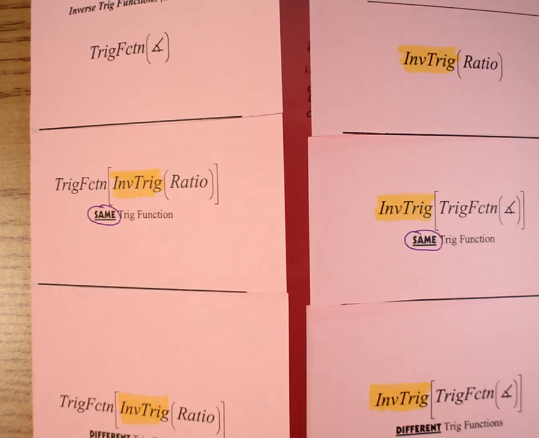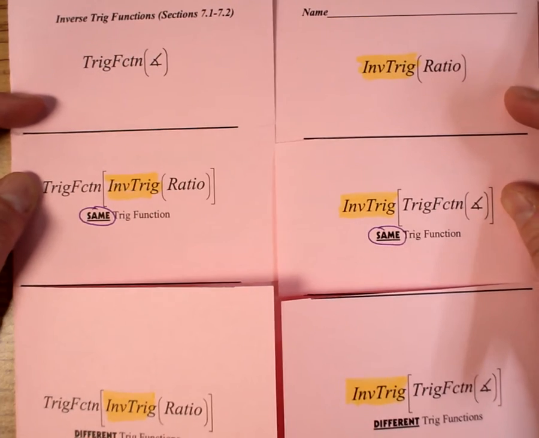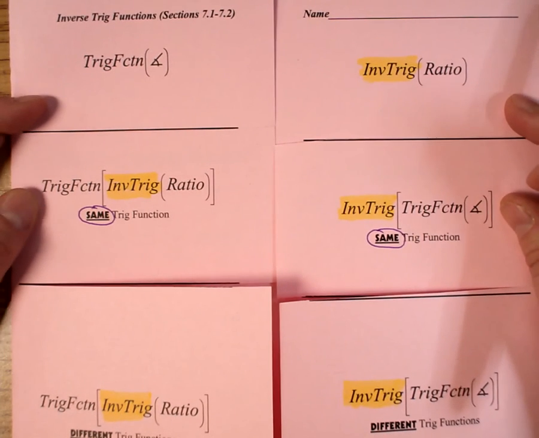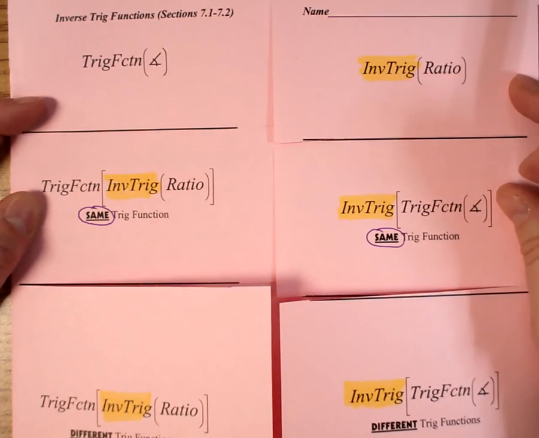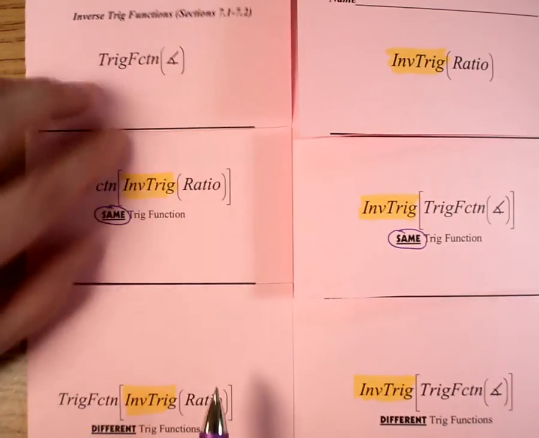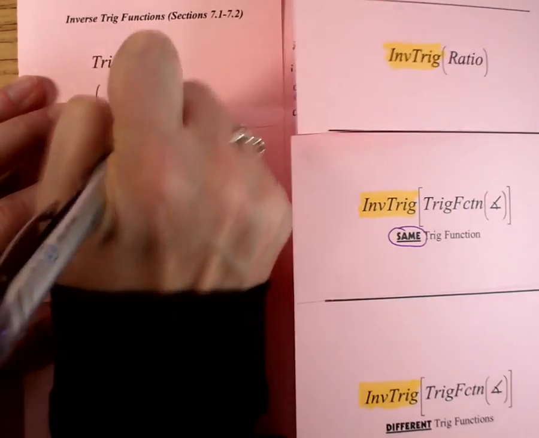Okay, on the front side, we're actually going to get into some examples so that we can understand what was the point of having those restrictions and how does that impact us in terms of examples. So we're going to fill out today these top 4 windows of our foldable. And this top window right here is actually just review questions from chapter 6.